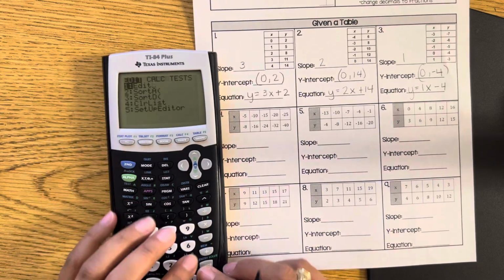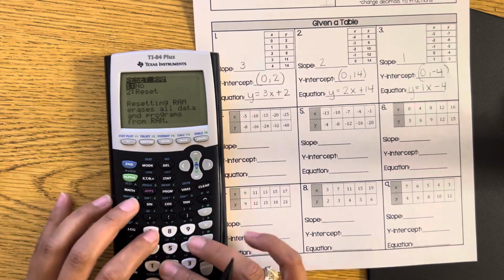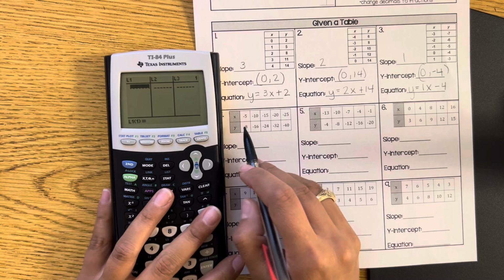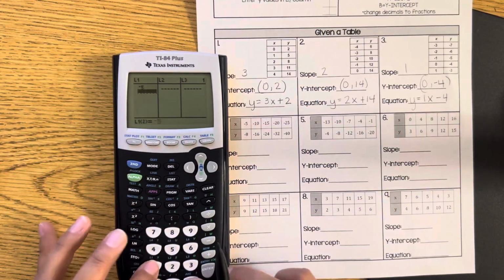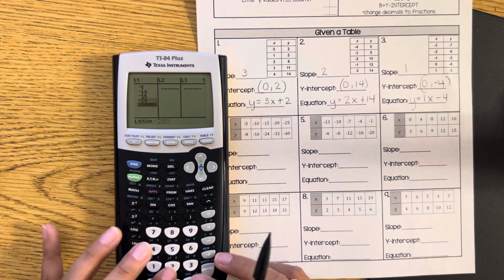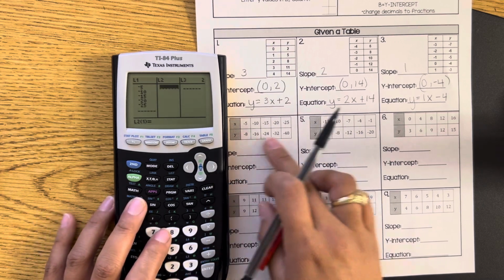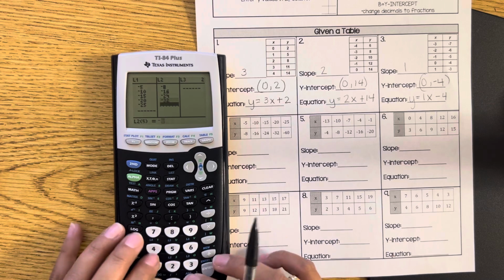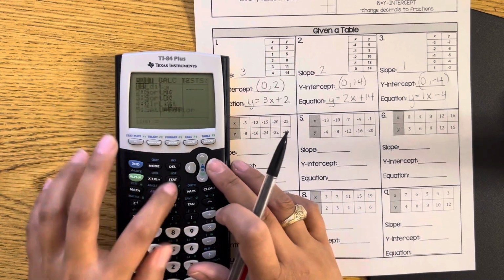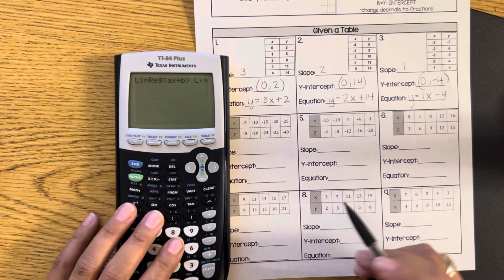Now, does it throw you off if I turn my table sideways? Let's try it. The difference is if my table is sideways, the x's are the top numbers. Those are the ones that go on the left. So I just type them in first. And then the y's are the bottom numbers, and that's what goes on the right side. And then I do stat calc 4, enter, enter, enter.